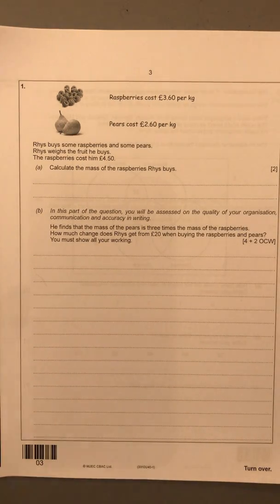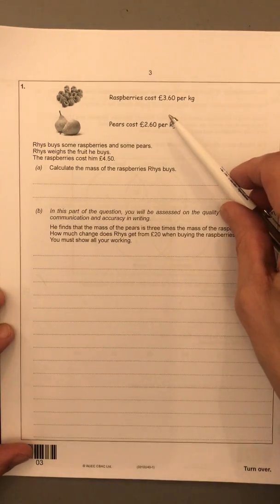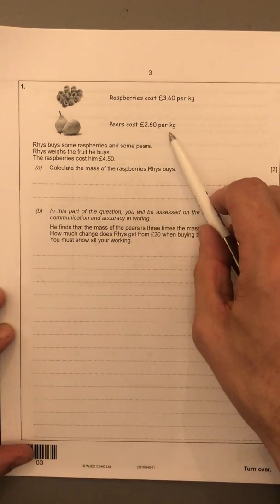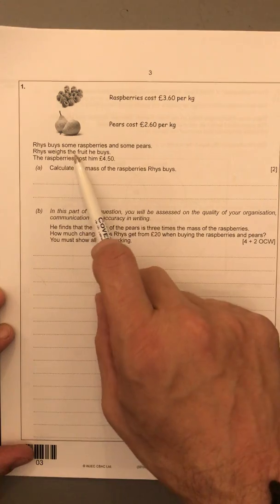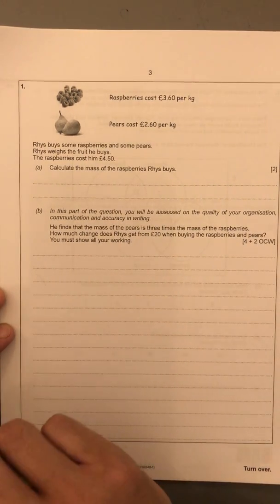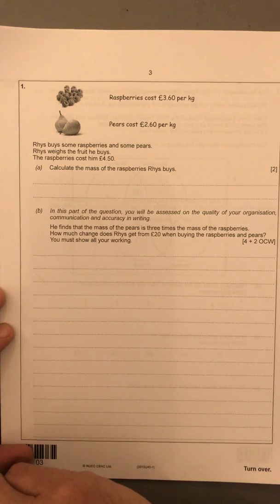Okay, so question 1, you're told that raspberries cost £3.60 per kilogram, pears cost £2.60 per kilogram. Reese buys some raspberries and some pears. Reese weighs the fruit he buys. The raspberries cost him £4.50, so you need to calculate the mass of the raspberries that Reese buys.